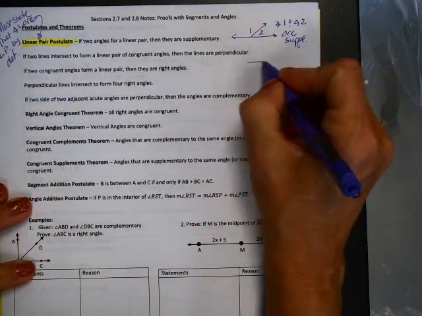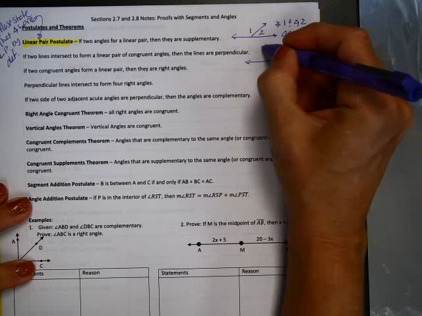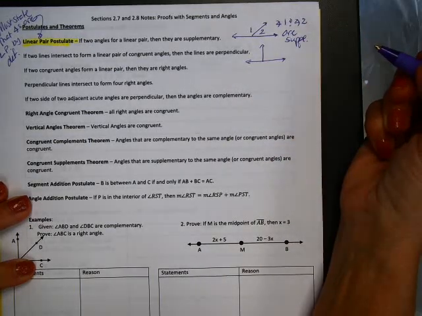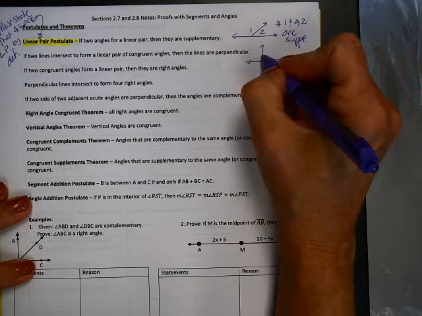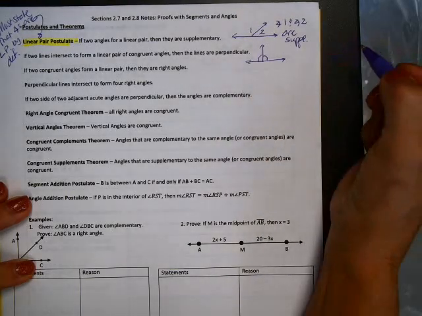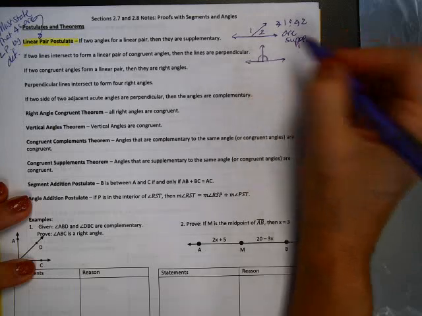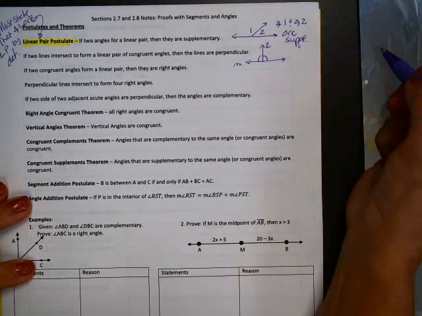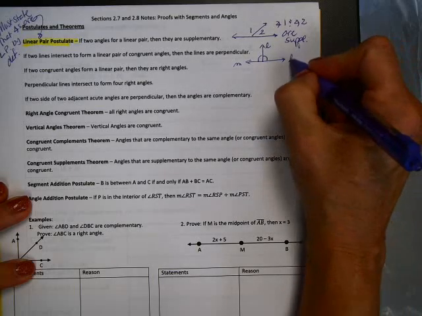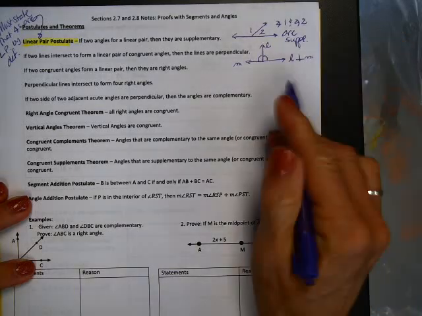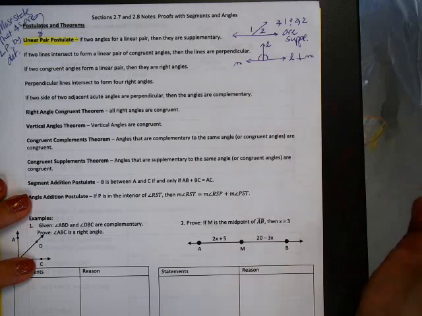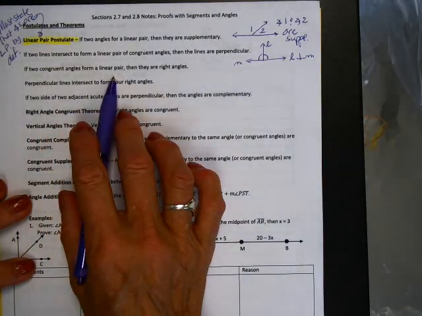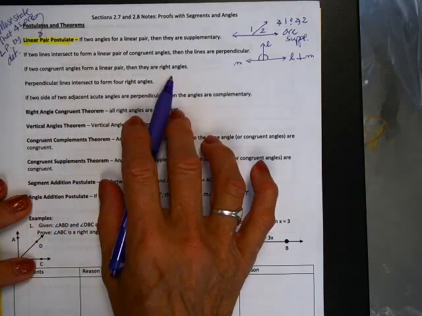So, if you have two angles that form a linear pair, and they're congruent, then you know that angle L and angle M are perpendicular. Again, that's our perpendicular symbol.